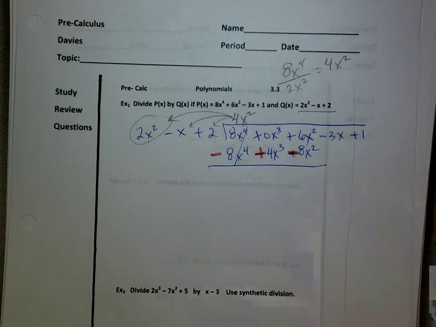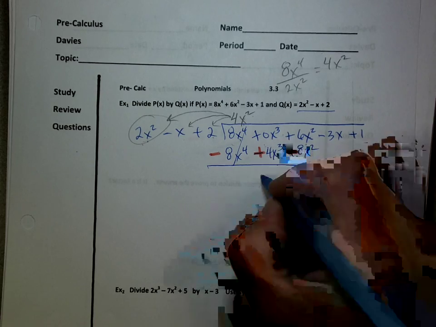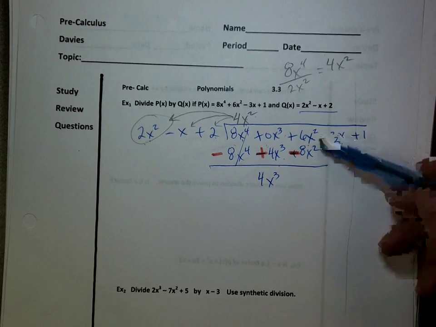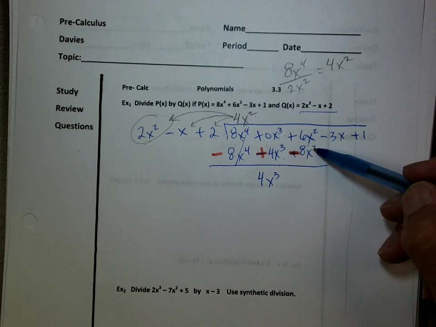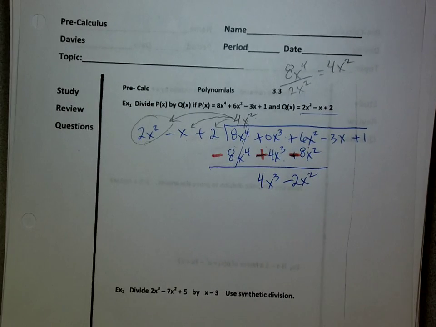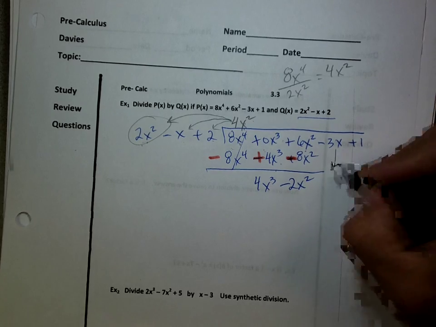Okay, 8x to the 4th cancels. 0x cubed plus 4x cubed makes a 4x cubed. 6x squared minus 8x squared makes a negative 2x squared. Alright, good so far. And what we're going to do then is bring down the next term, just like regular long division.